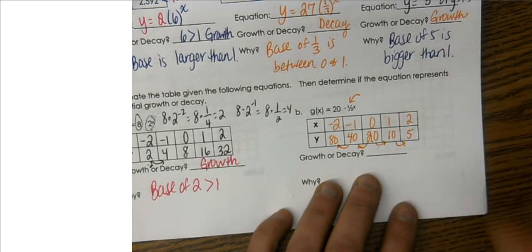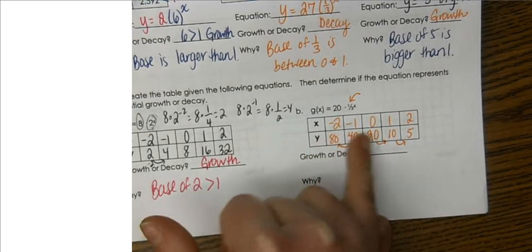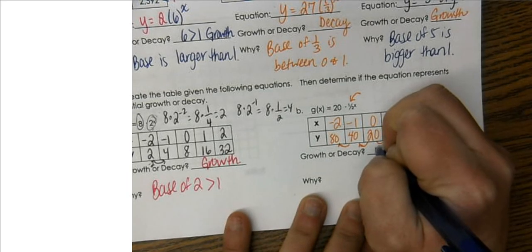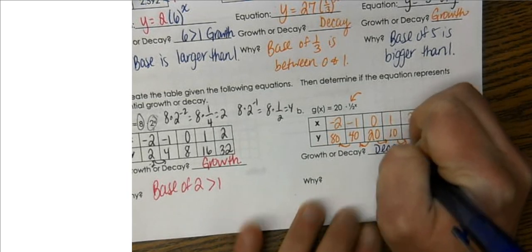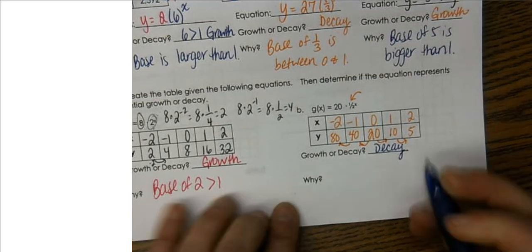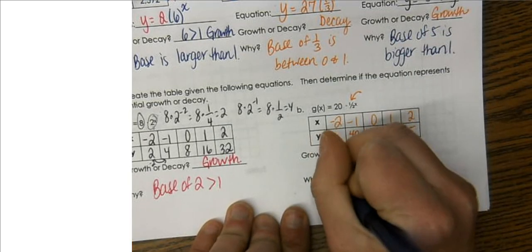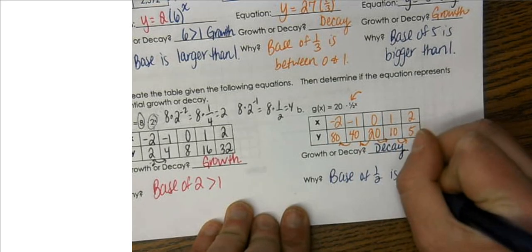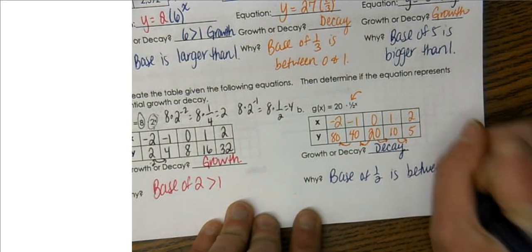So this is, of course, as x is getting bigger, we see that our numbers are getting smaller. So this is exponential decay. And we can see that from our base, and that's because our base of 1/2 is between 0 and 1.